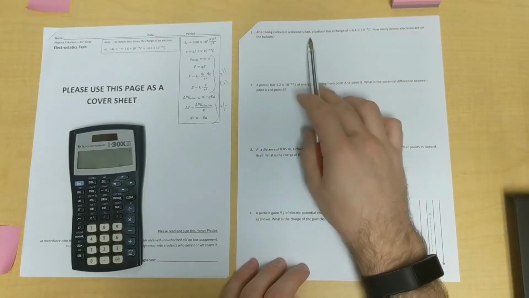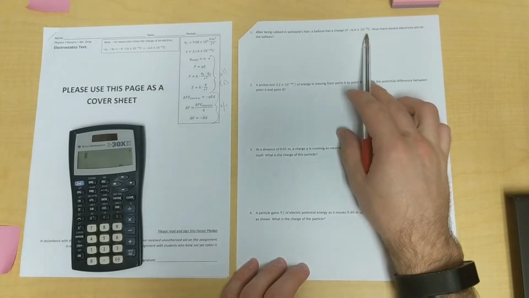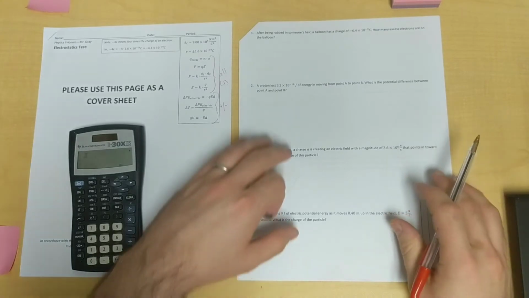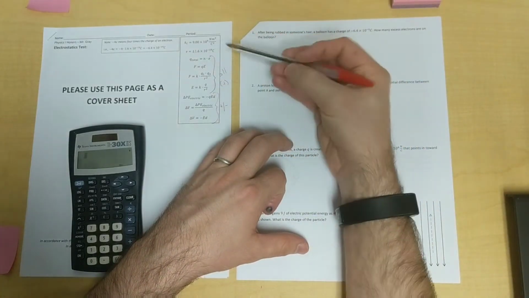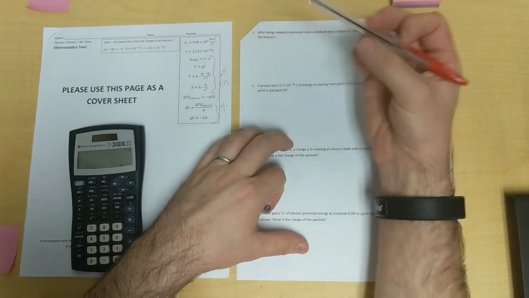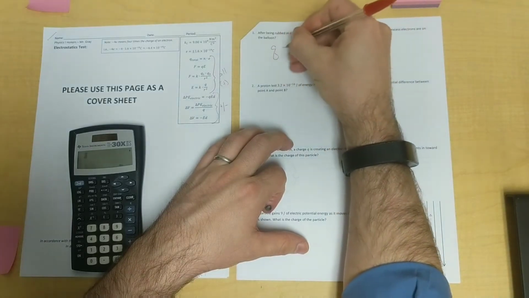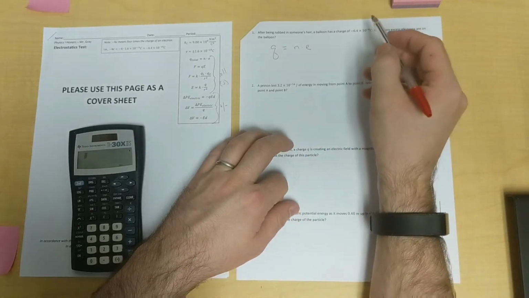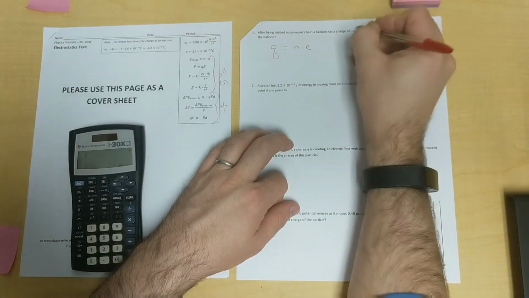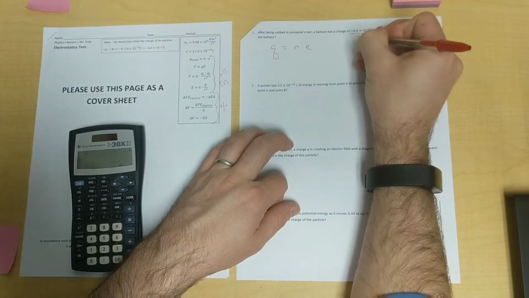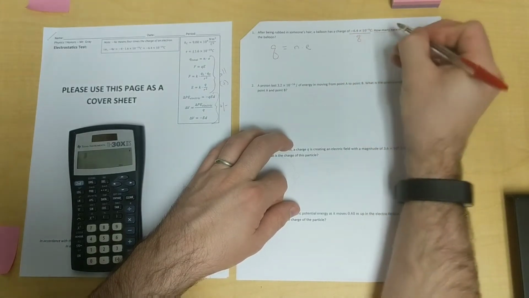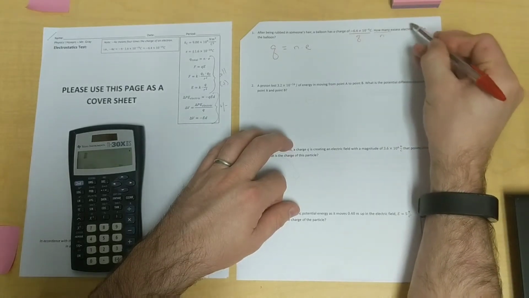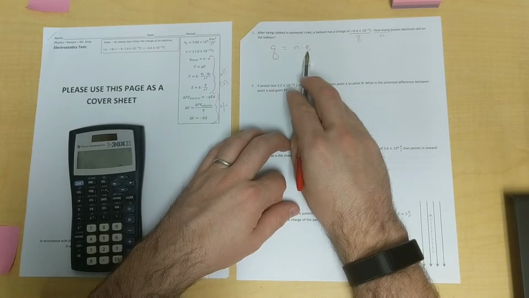After being rubbed in someone's hair, a balloon has a charge of negative 6.4 times 10 to the negative 9th coulombs. How many excess electrons are on the balloon? Alright, so we're going to use this very first formula right here, Q equals NE, because we've been given the charge of the balloon, Q. We're asked for how many, which is N, and we're looking for the number of electrons, which is represented by this right here, the charge e.